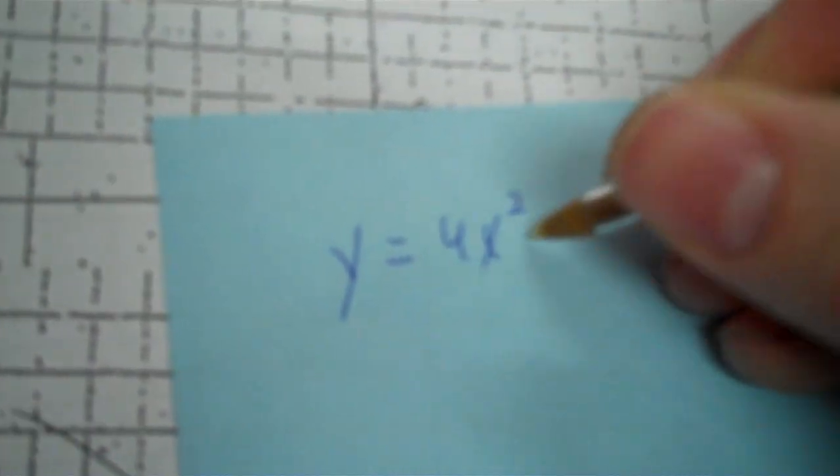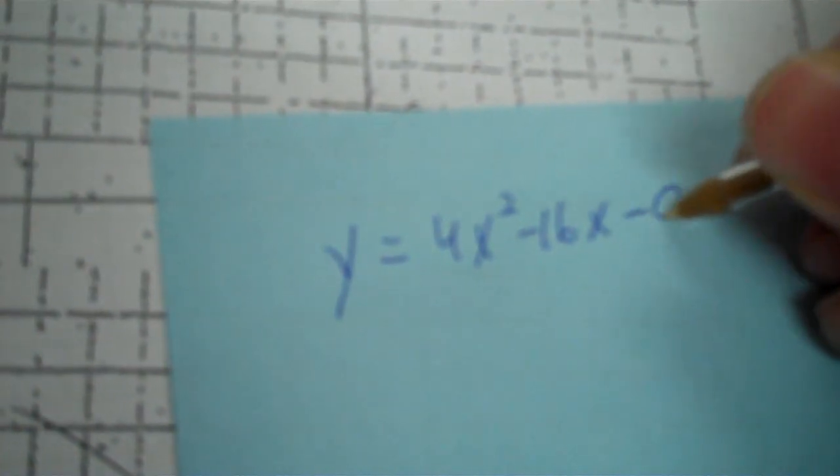Now write out the equation. And then put 0 in for y. Okay, so just get rid of that y, put 0. I like to turn it around though. Okay, so now it's just an equation we have to solve. Find the values of x that make us equal to 0. Okay, so there's two answers.